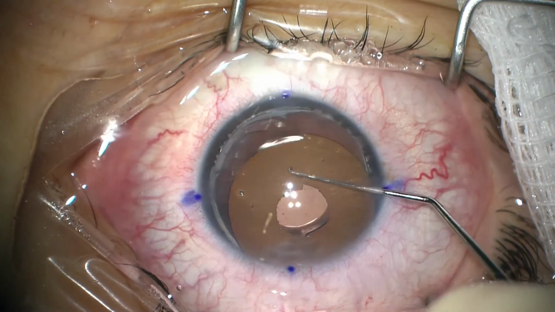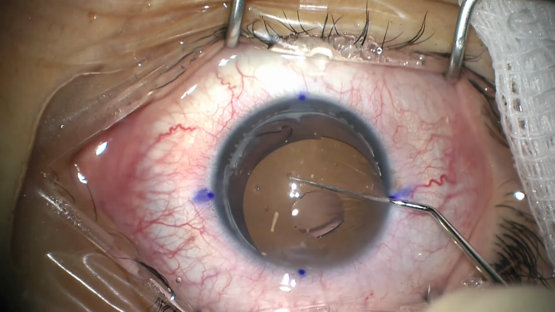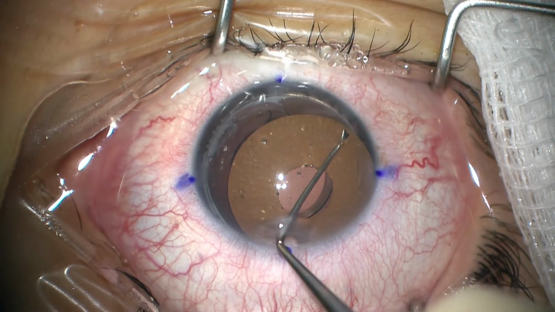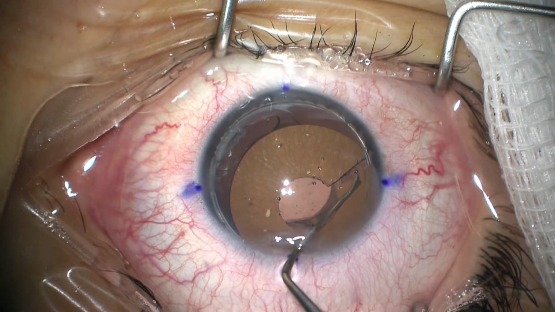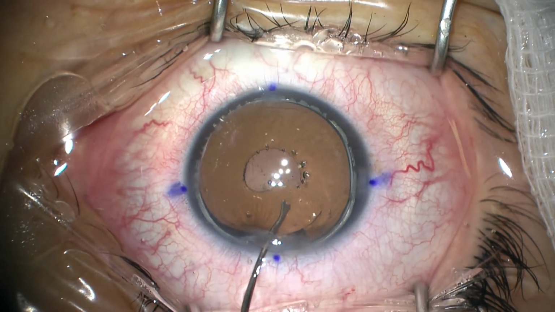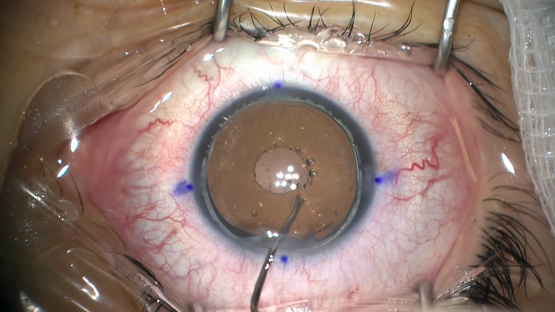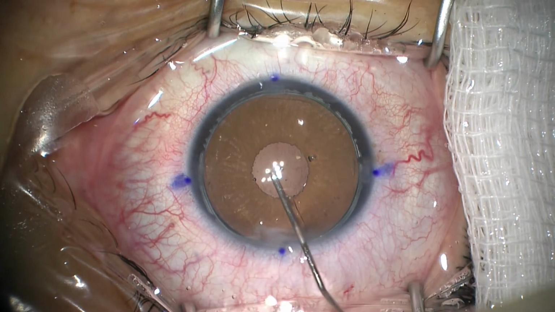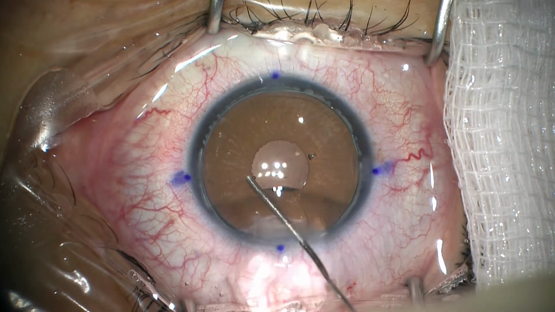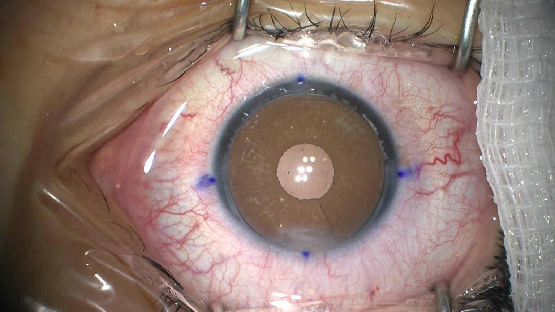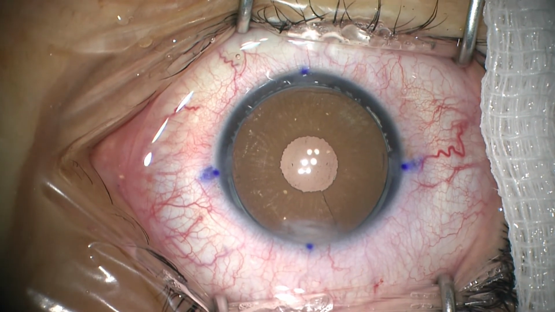Put the iris inside the capsular bag slowly, with a rotational movement similar to that performed when the capsular ring is implanted, avoiding, as far as possible, traction on the capsule or zonule. And finally, remove the viscoelastic from the anterior chamber. At the end of the surgery, the artificial iris can be seen inside the capsular bag.